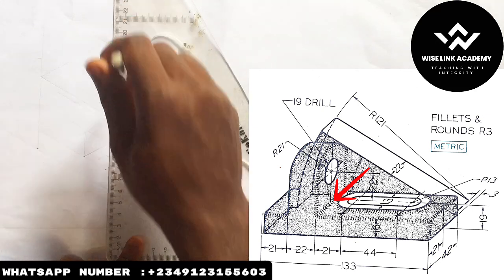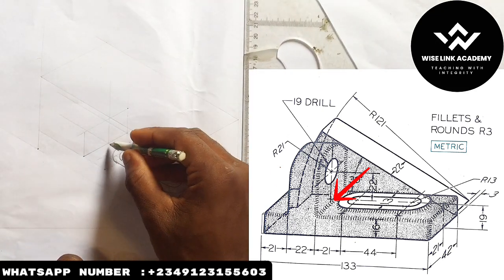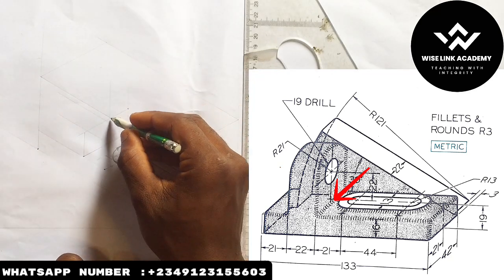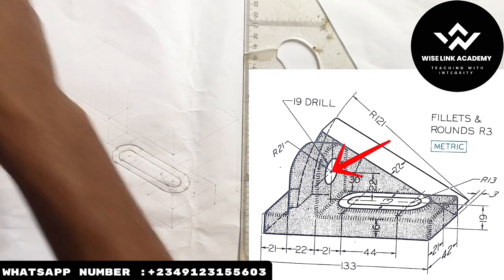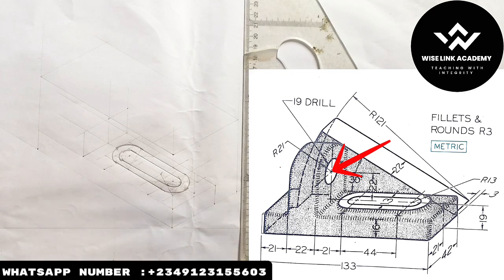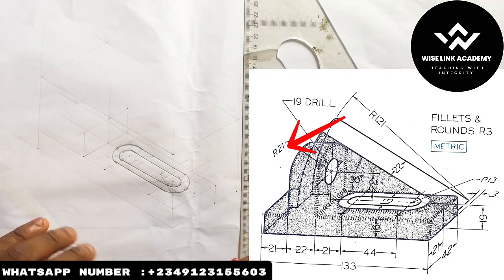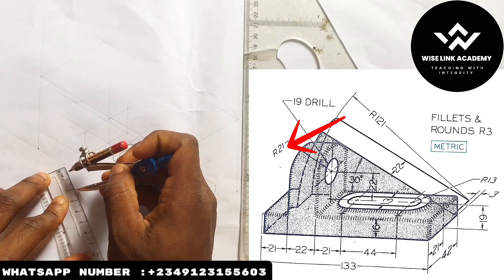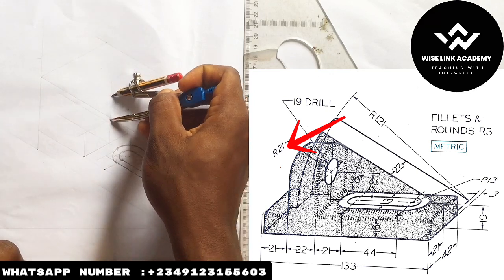I'll take the point upward this way, right? When that point that I drew upward meets this line, it is at this point here. When they meet there, I'll start. Observe that there's an arc of 20 to 21, as you can see, indicating that dimension. There's a curve here, 21. So I measure 21 with my meter rule. So it's 21, and I'll strike an arc here.